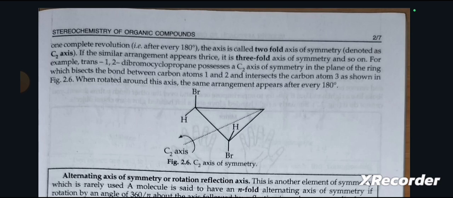For example, trans-1,2-dibromocyclopropane possesses a C2 axis of symmetry in the plane of the ring, which dissects the bond between carbon atoms 1 and 2 and intersects the carbon atom 3, as shown in figure 2.6. When rotated about this axis, the same arrangement appears after every 180 degrees. Figure 2.6, C2 axis of symmetry.